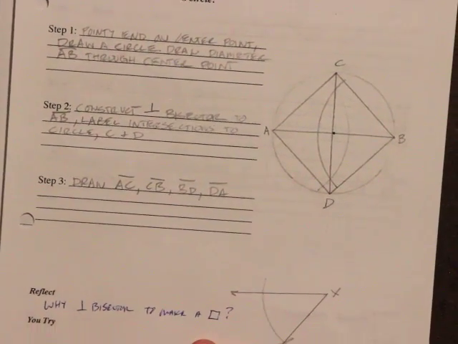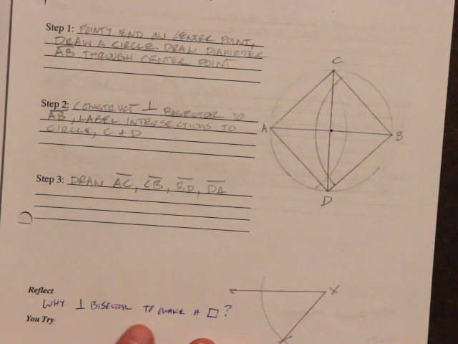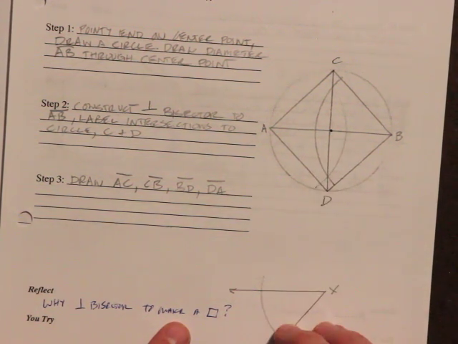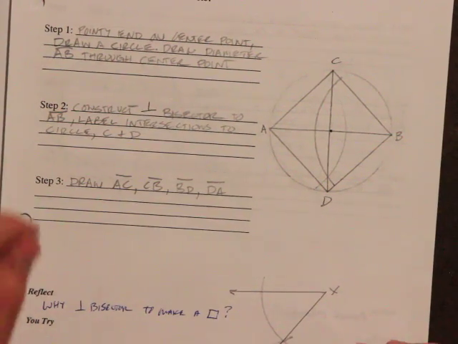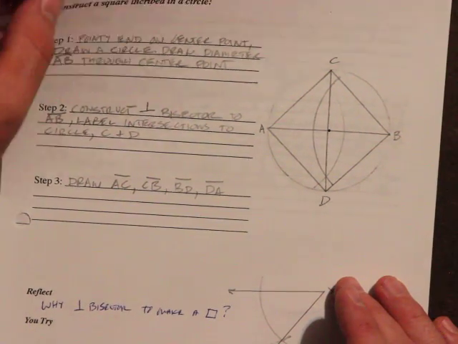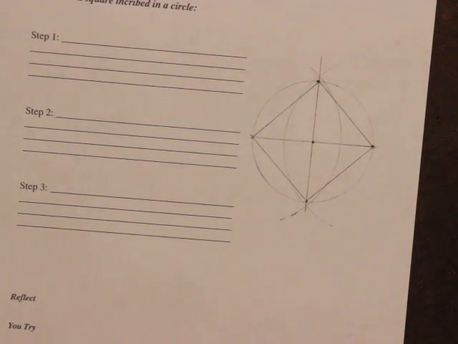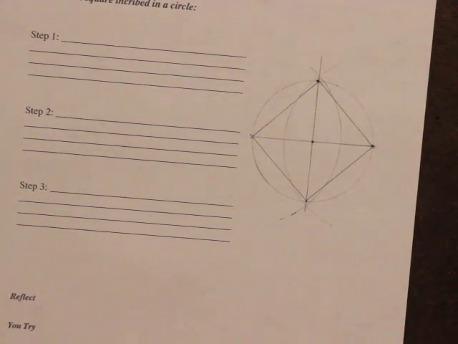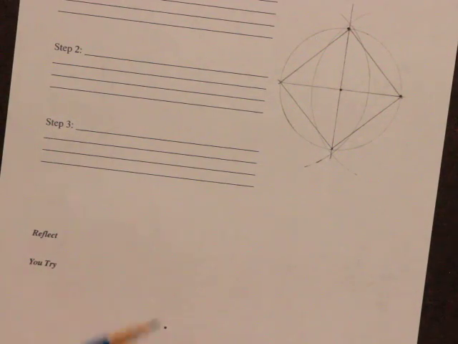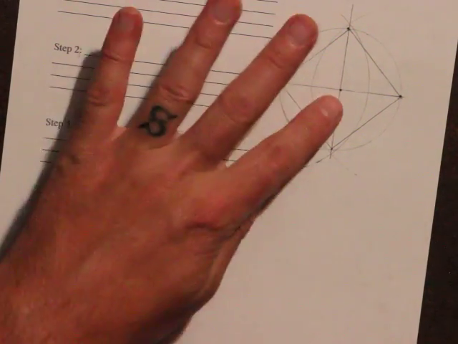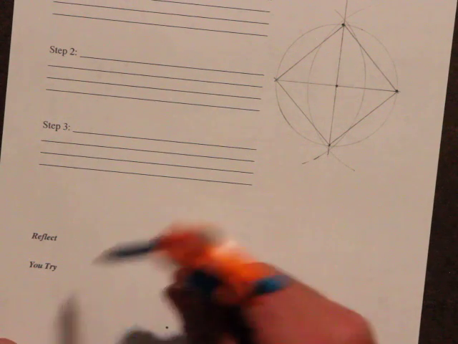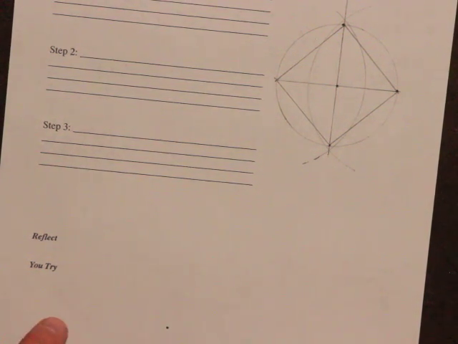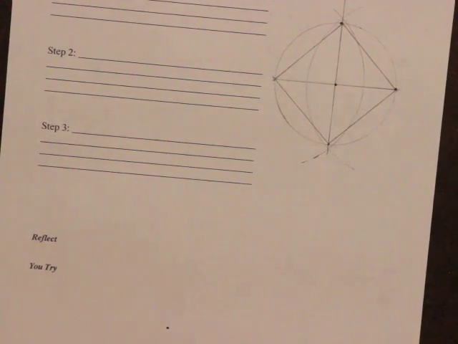And now here's a little reflection for you to think about. Why does a perpendicular bisector, how can we use that to make the square? How did that work? I don't know. But down here at the bottom, we have a Try It. So again, just do what we just did again there. Draw the circle, draw a diameter. Should I do that one more time? You can just rewind it and do it again.